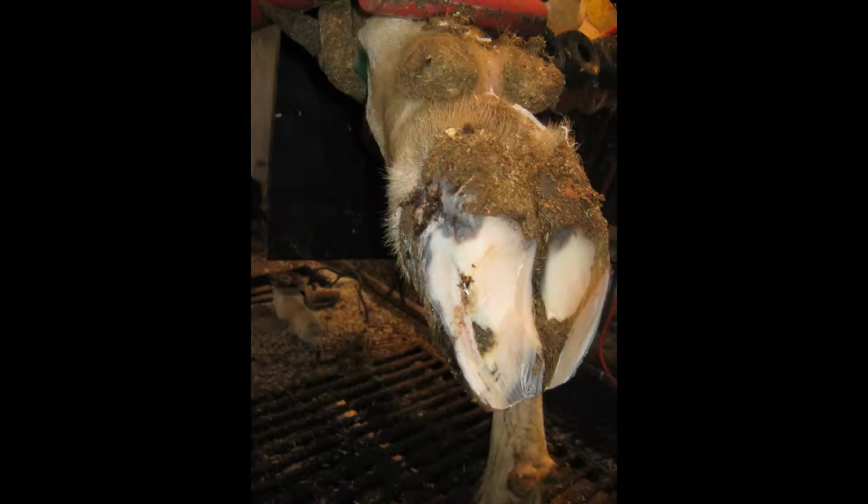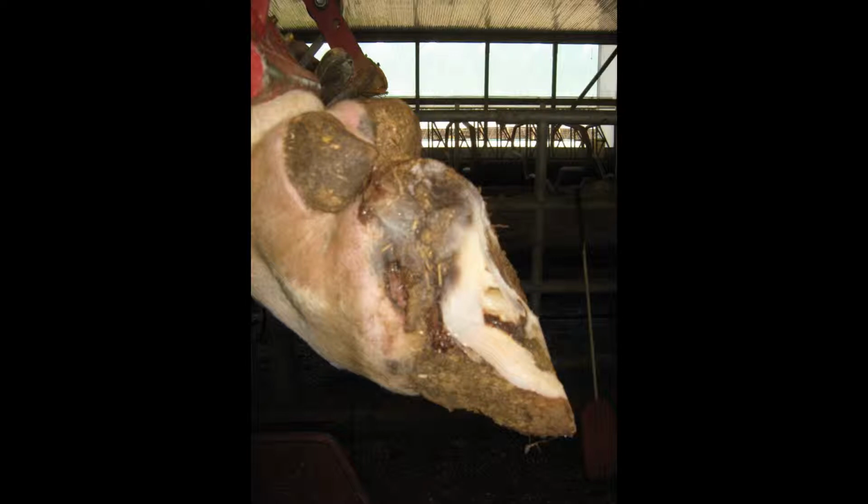Lame cows typically present with areas of white line separation that are painful when tested with hoof testers, or areas of more extensive hoof wall separation that can extend up to the coronary band.